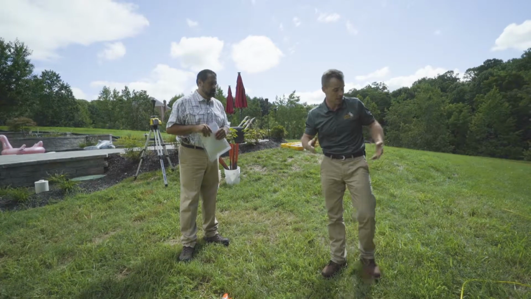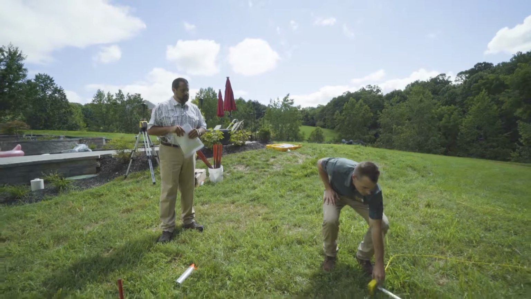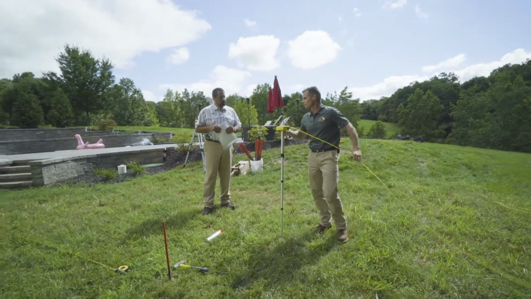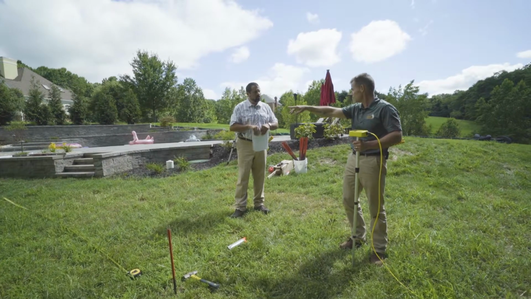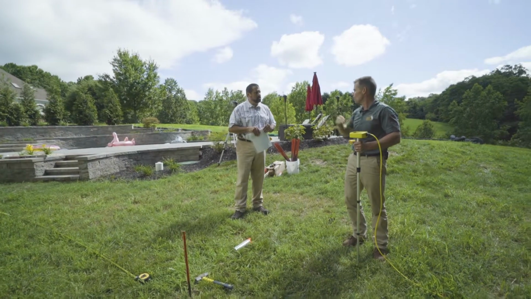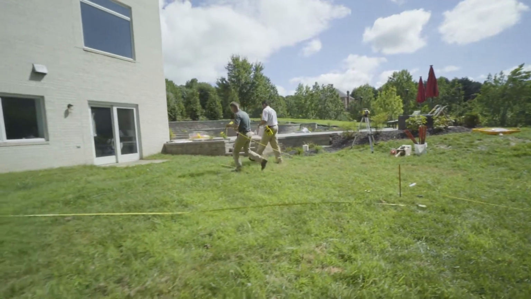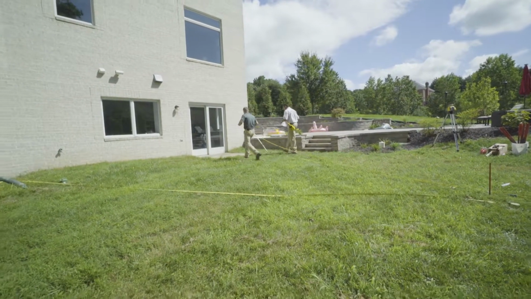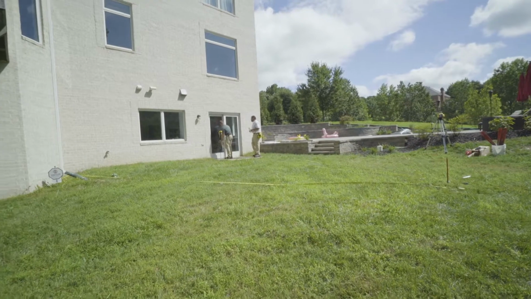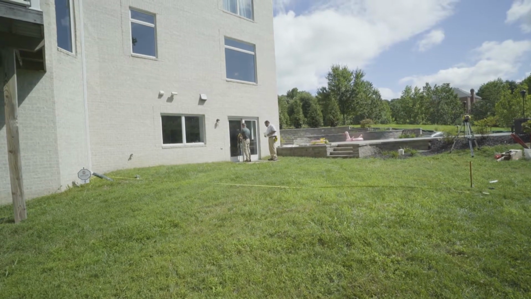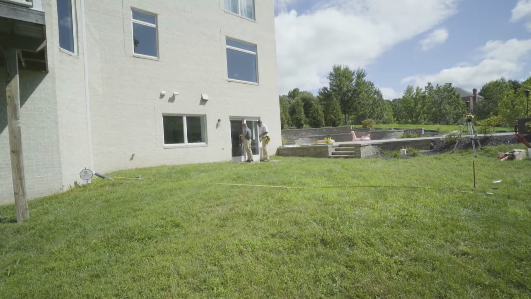So the initial visit, I show up, I bring my zip level, which is this tool here. This allows me to figure out from my benchmark or my 0, which is the basement floor, how much higher or lower any particular point is. So this is really great because what this lets me do is prove to the client while I'm here what the actual necessities are. So do they need a wall or do they not need a wall?